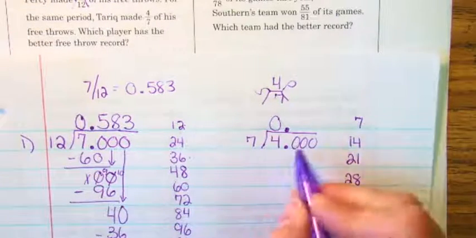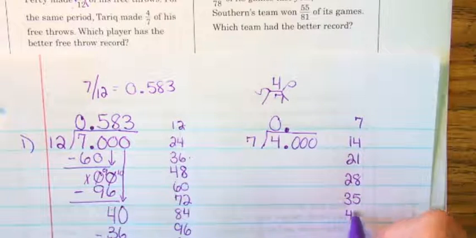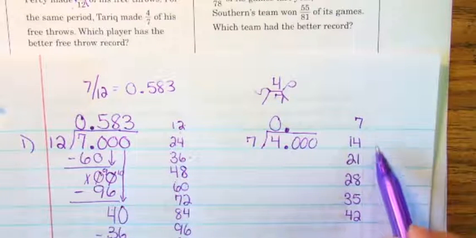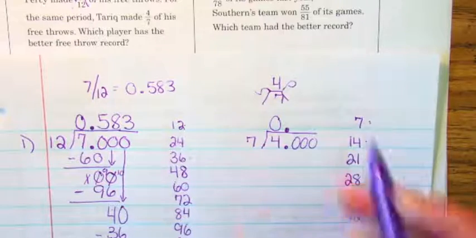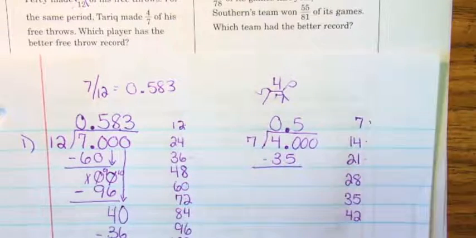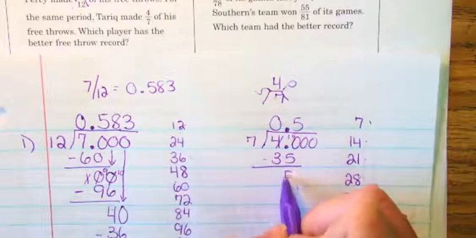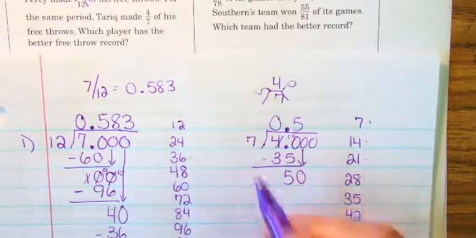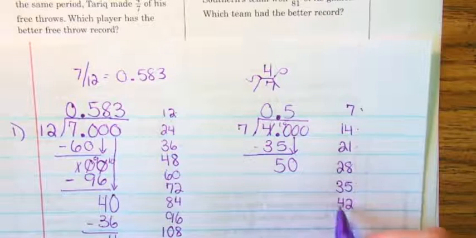I'm getting closer. 28 plus 7 is 35. 35 plus 7 is 42. Ooh, so that went too many. 42 is too high, so let's go back and count. How many groups? 1, 2, 3, 4, 5 groups without going over 40, because 5 times 7 was 35. So then I have to do my 40 minus 35, which gives me 5. Bring down my 0. 7 into 50.